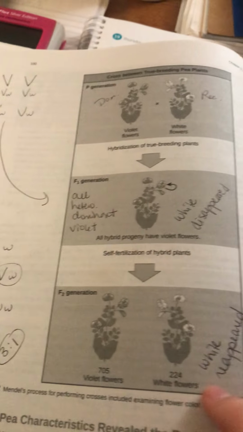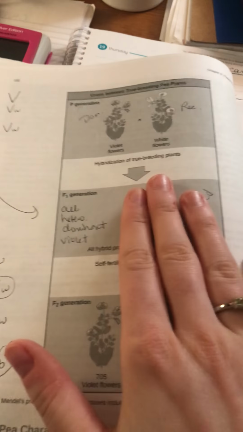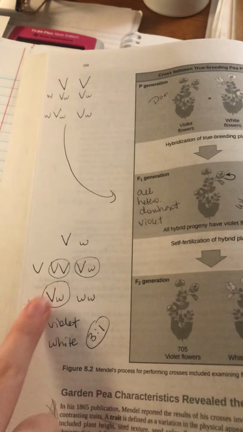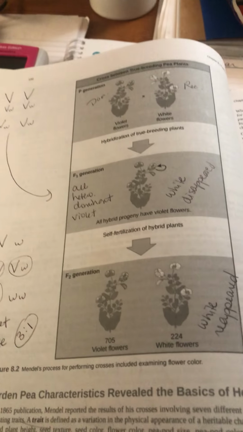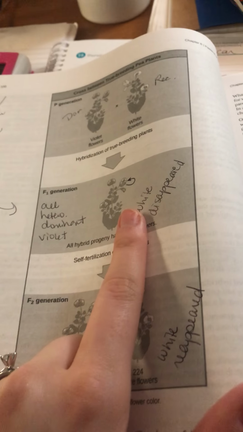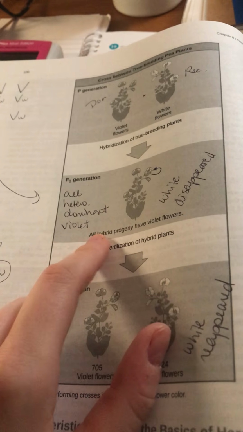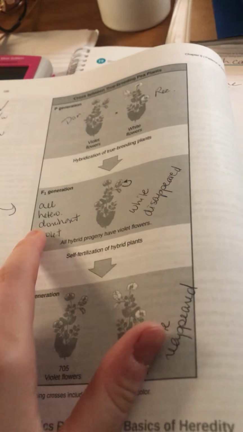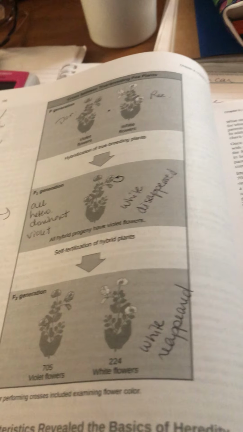It is predictable. Even if it's not pea plants and it's something else, it's still going to have this 3-to-1 outcome that we're going to get to. This is the dominant, this is the recessive. What happened was all the heterozygous violet came to be, and that made the white disappear. What does that mean? I'm going to explain.